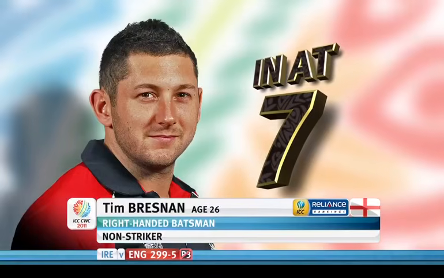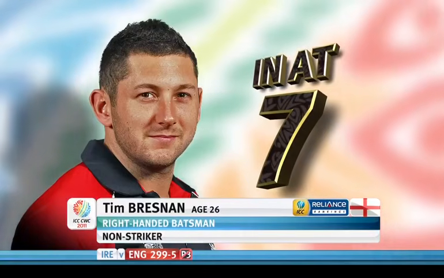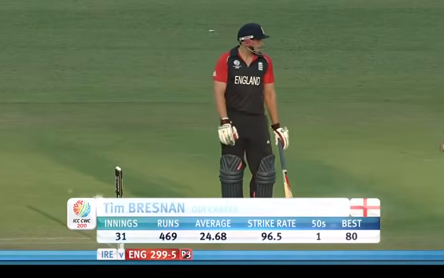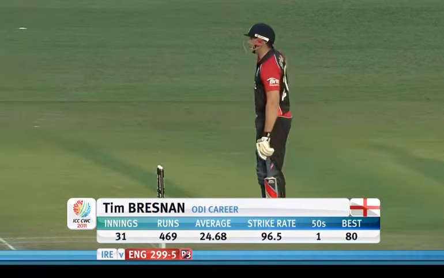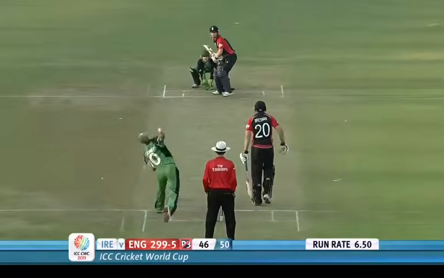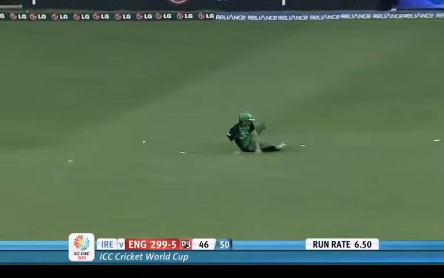Tim Bresnan in at number 7, big strong man, has plenty of ability and potential to clear the ropes in a situation like this, but with 4 overs left, England need to kick on. 300 comes up, misfield.